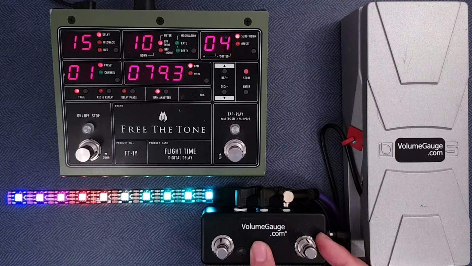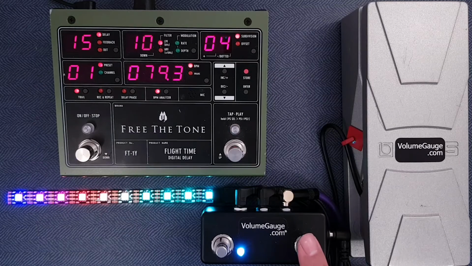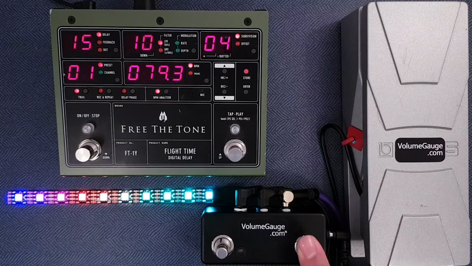Let's go back to default mode holding the left foot switch to see how to enter setting mode. To enter setting mode, press right foot switch and hold it until status LED is off. This is identical way to enter MIDI mode so far. But don't release the foot switch until status LED starts blinking. When status LED starts blinking, release foot switch.